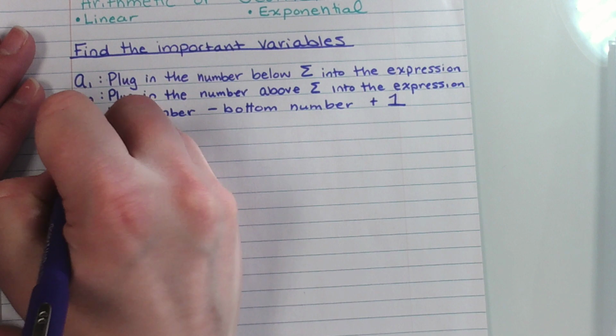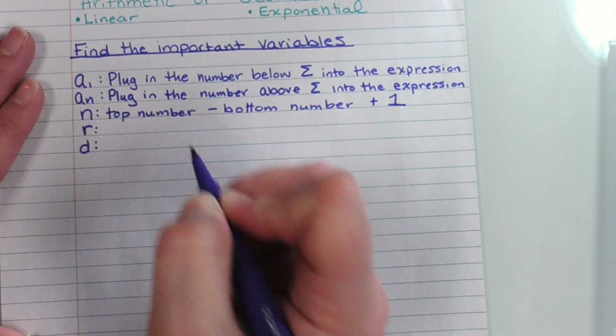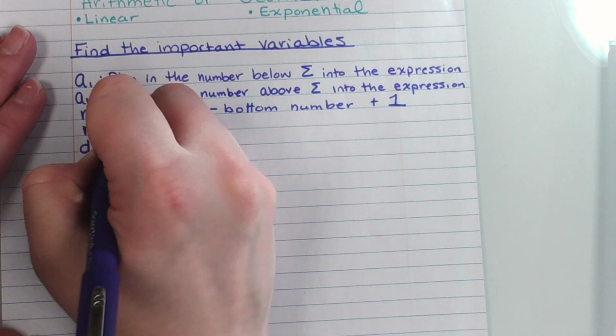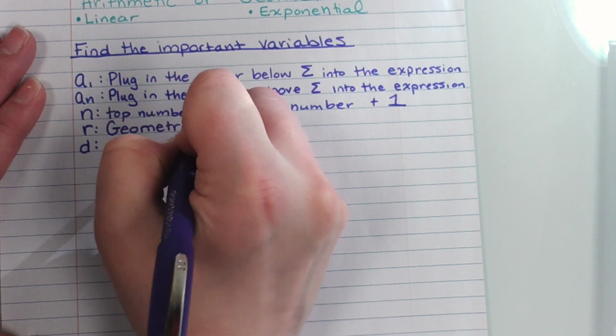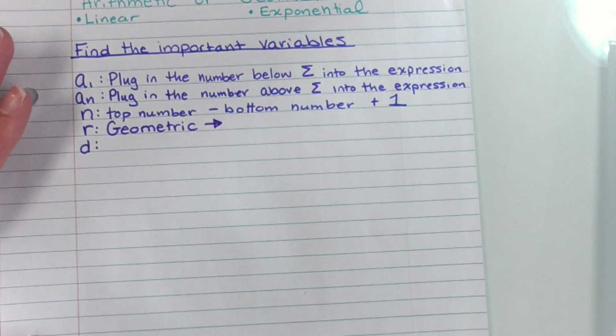Now, the other 2 variables that you might need are either R or D, depending on if it's arithmetic or geometric. If it is geometric, that's where R comes in. Each of these sigma notation problems will always have the expression looking like that of an arithmetic sequence or a geometric sequence. So they're always going to look like one of these 2 setups, where they actually look like the sequence formula.